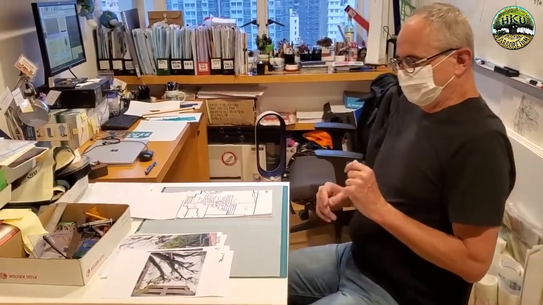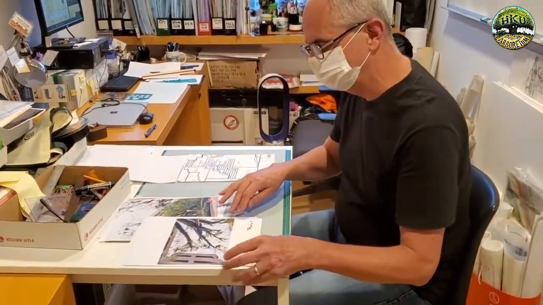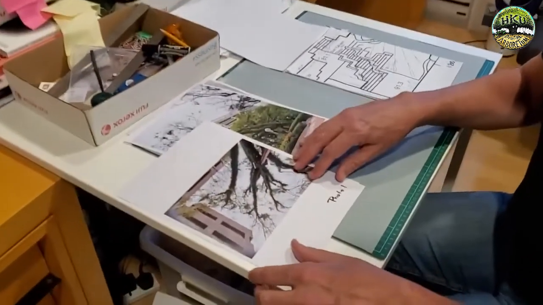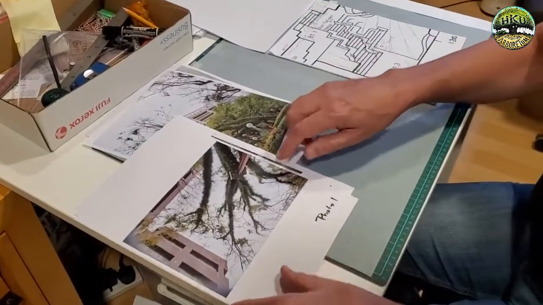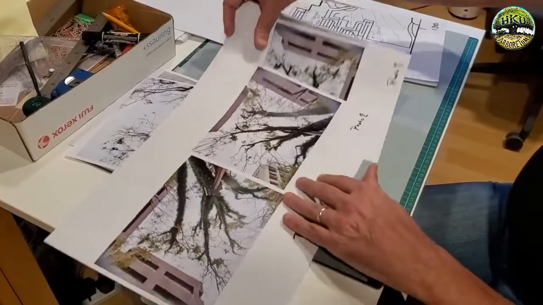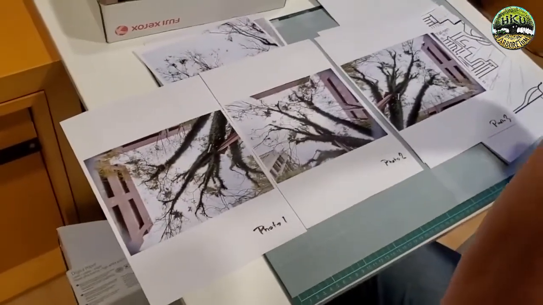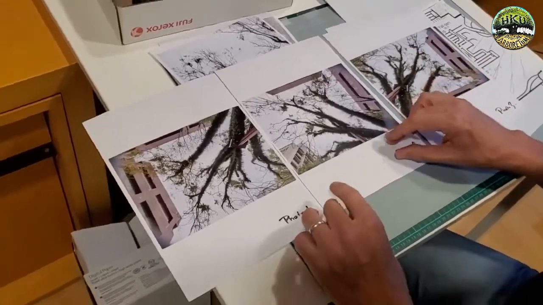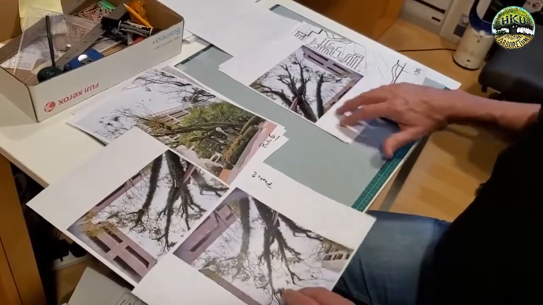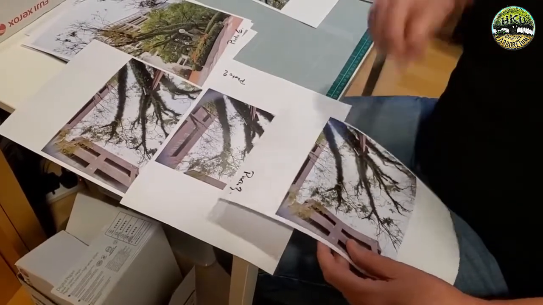So now I've come back to my office and I've printed out the pictures, photos one, the big photos. So we've got photo 1 here, and 2 and 3. These are all photos that I took standing under the tree, looking straight up into the canopy. Right. So they all actually end up being pretty well the same, which is good because that means that I was actually looking straight up.